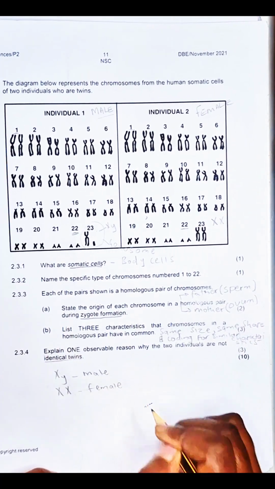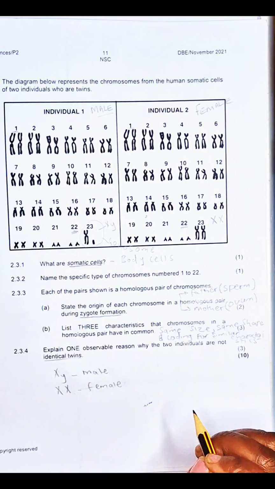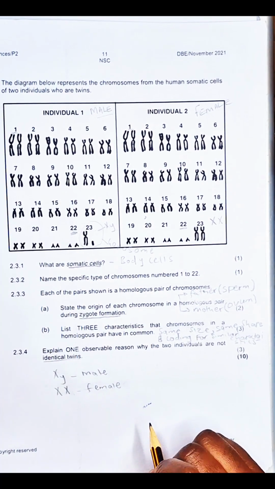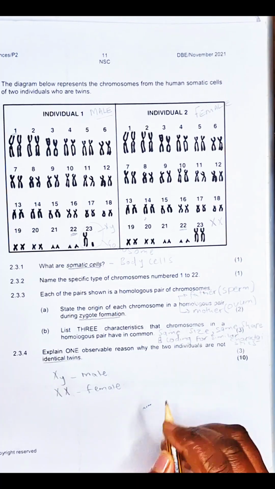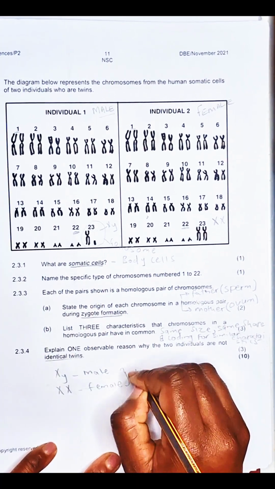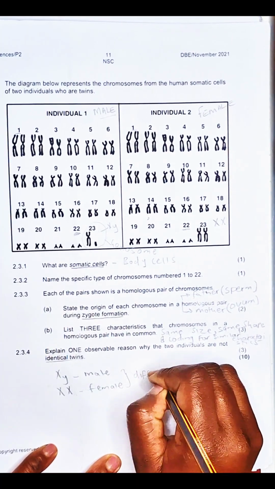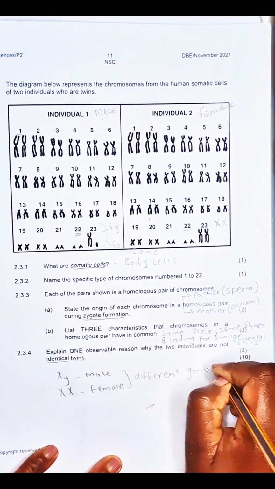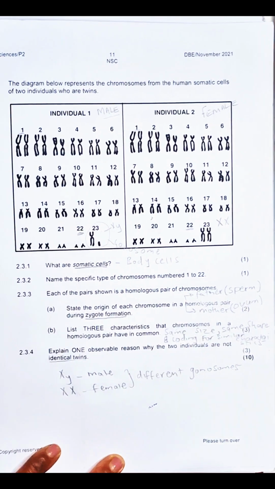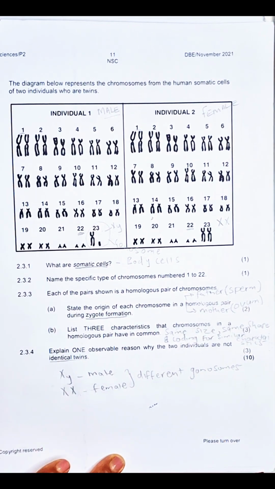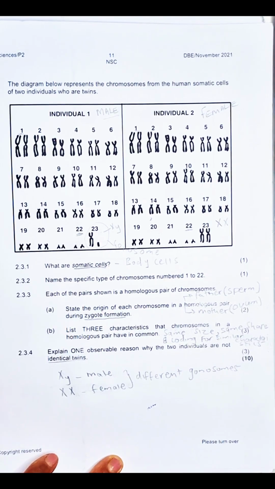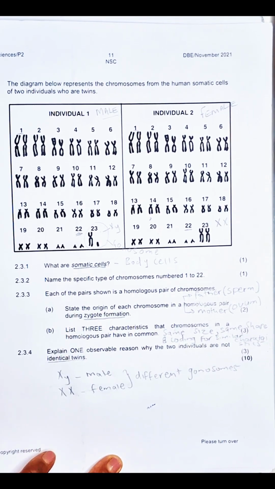chromosomes. So we can definitely say that individual 1 and individual 2 are not identical twins because they have different gonosomes. They might be twins, but they are not identical. For them to be identical, they were supposed to have the same gonosomes or the same sex chromosomes.